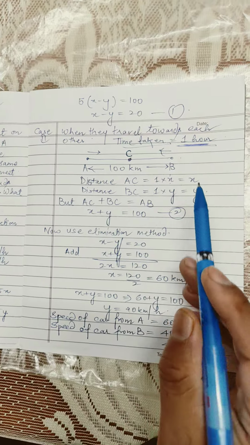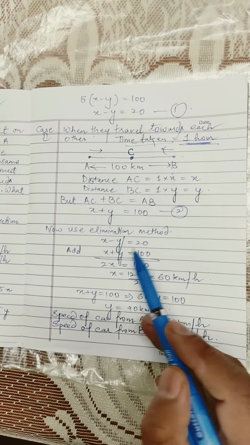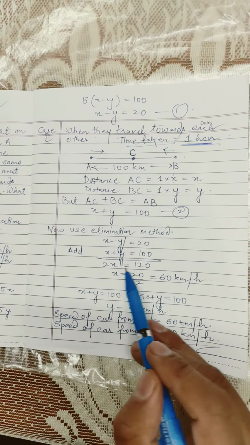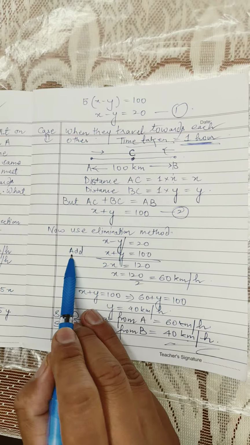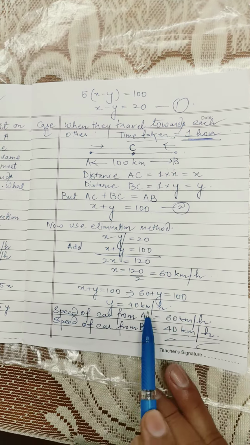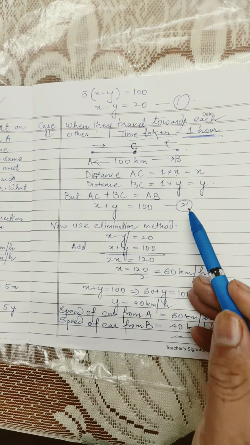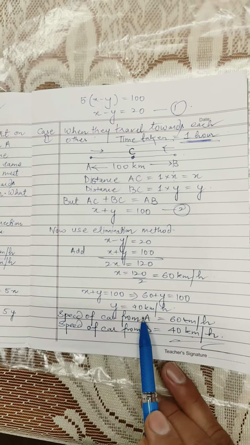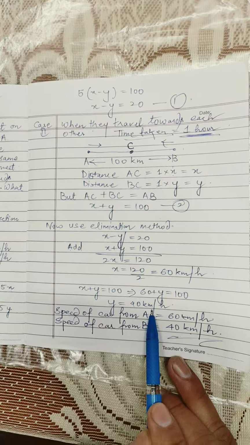Now when we solve equation number 1 and equation number 2 by the elimination method, y and y get cancelled. We'll do the addition over here: 2x makes 120, and x comes out to be how much? 60. Substitute the value in either equation 1 or equation 2. You get the value of y, that is equal to 40 km/h. So that is the answer.